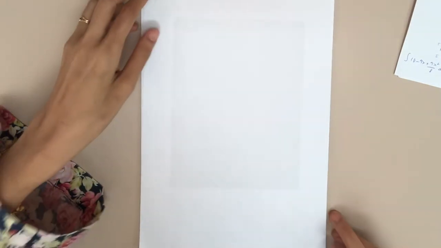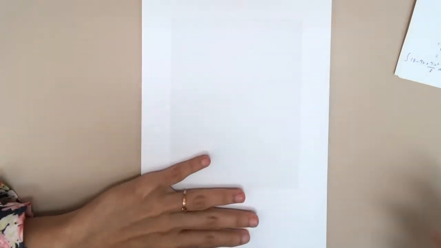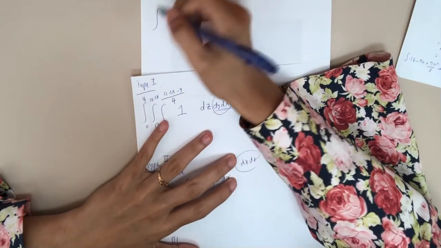I hope that you guys can try the other types, so we can recheck whether our answer is correct or not. You should get the same answer.